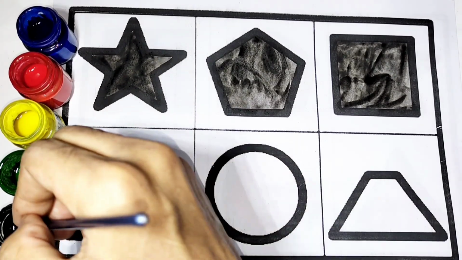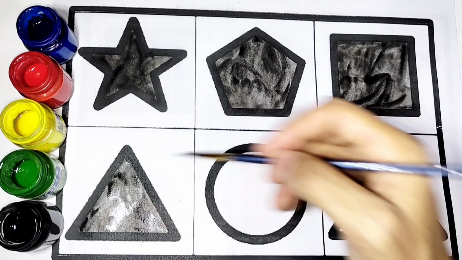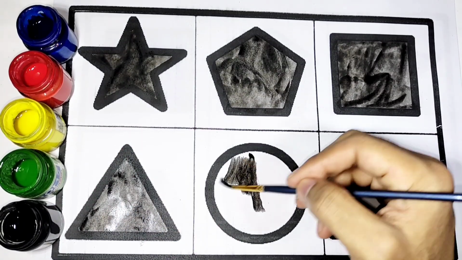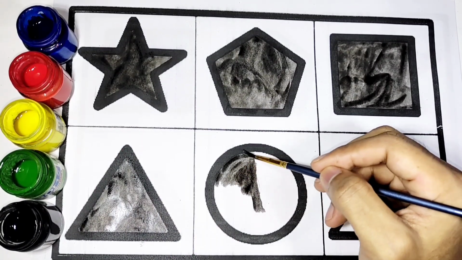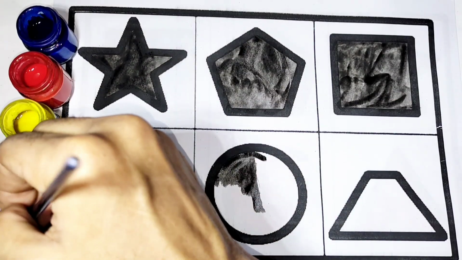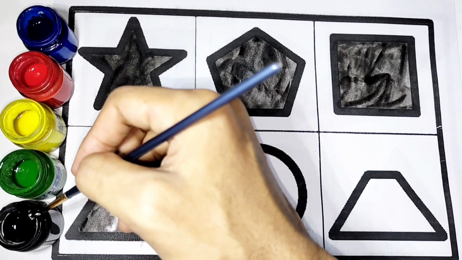Kids, the next one is circle, the shape of circle. Now we are using the color of black.